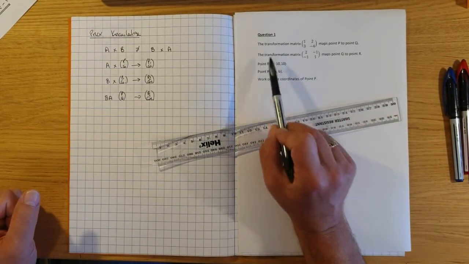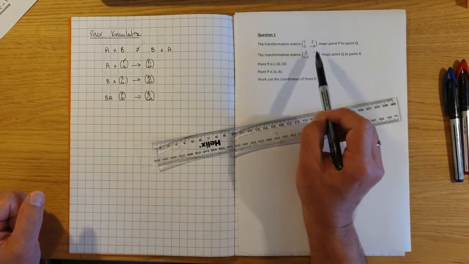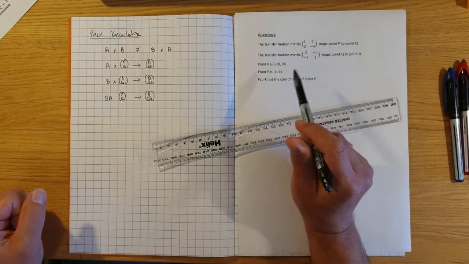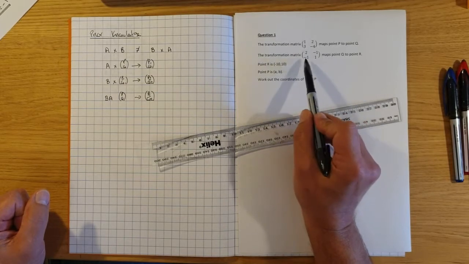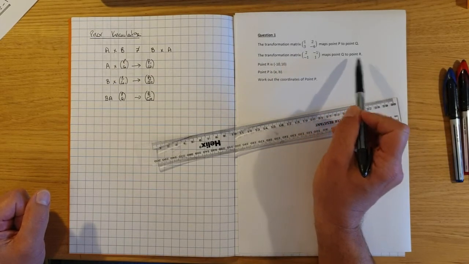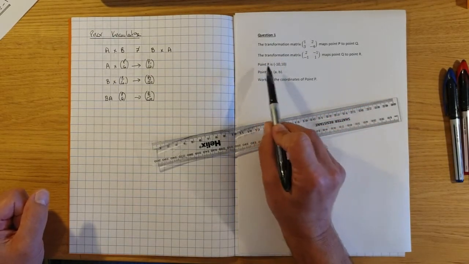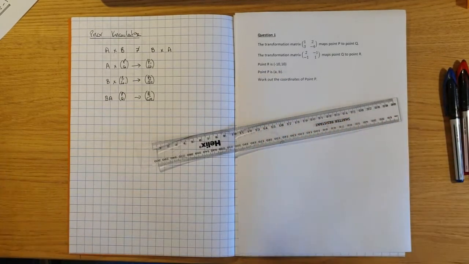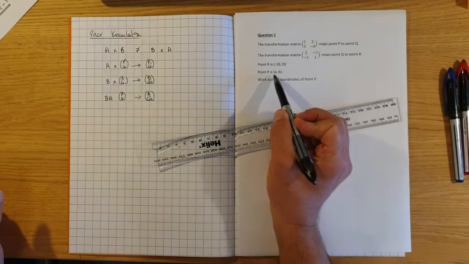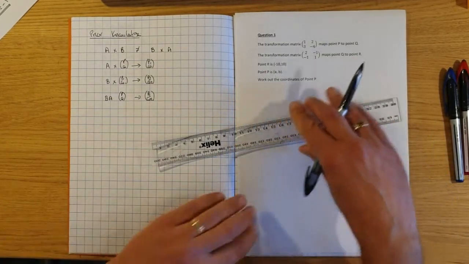Question 1. The transformation matrix (1, 2, 3, minus 4) maps point P onto point Q. The transformation matrix (2, minus 1, minus 1, 1) maps Q to R. Point R is (minus 10, 10). Point P is (A, B). Find out the coordinates of point P. All I need to do is find out the values of A and B.